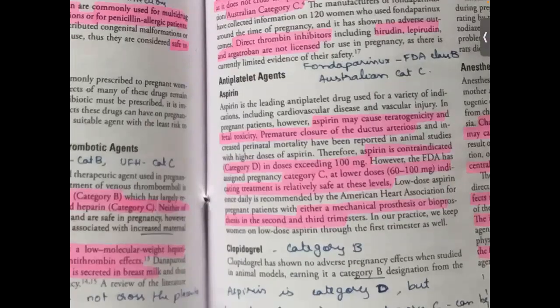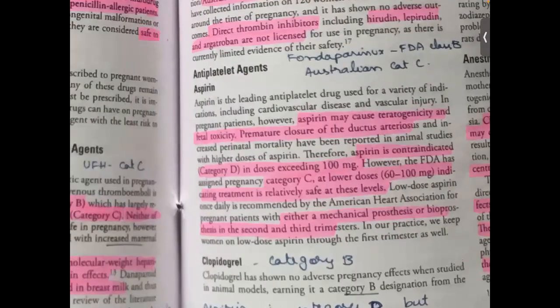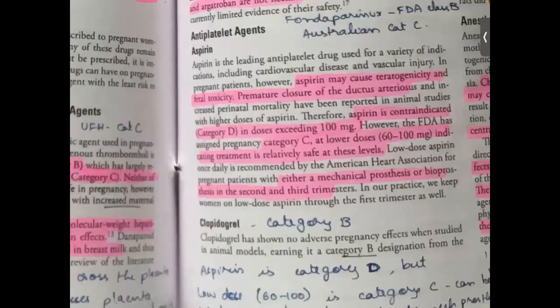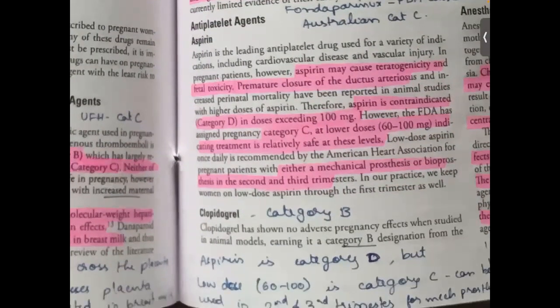So next is aspirin. Aspirin we saw in the first result. It may cause teratogenicity and fetal toxicity, premature closure of ductus arteriosus. So it is category D. And the dose we can use is low dose aspirin, like 60 to 100 mg, indicating treatment is relatively safe at these levels. Either a mechanical prosthesis or bioprosthesis in the second and third trimester. So those patients can receive low dose aspirin.